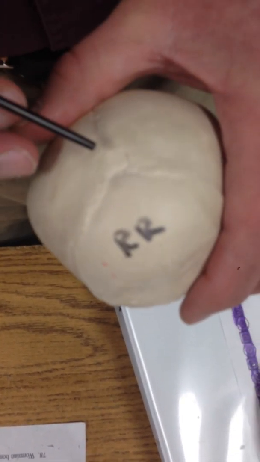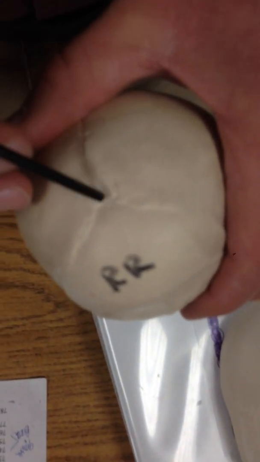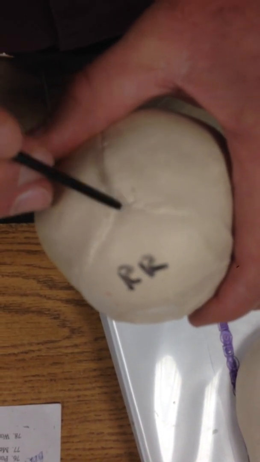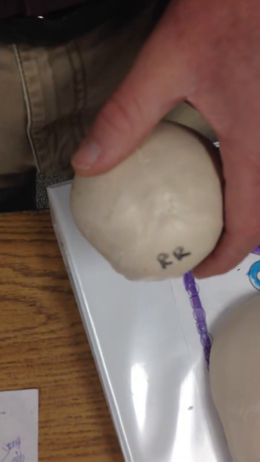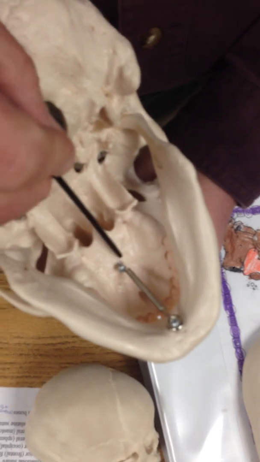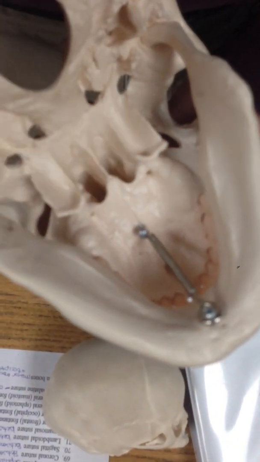Now, in some individuals, like here in this baby, there is an additional little bone which are called the wormian bones. And there is also the palatine suture, which runs right down the middle of the palatine process.